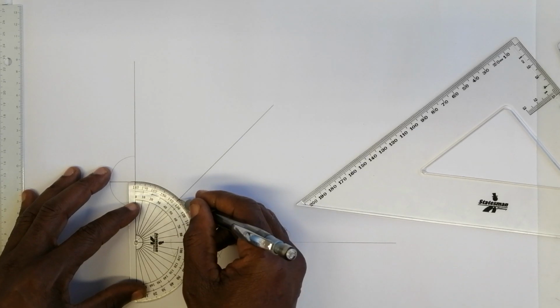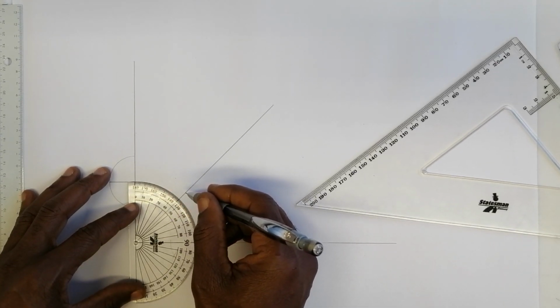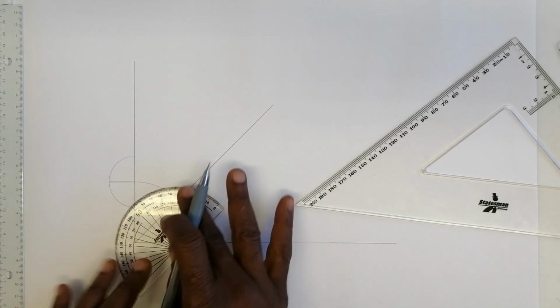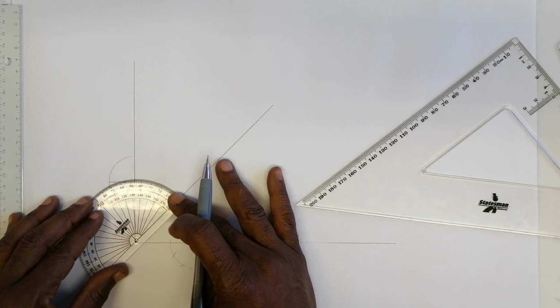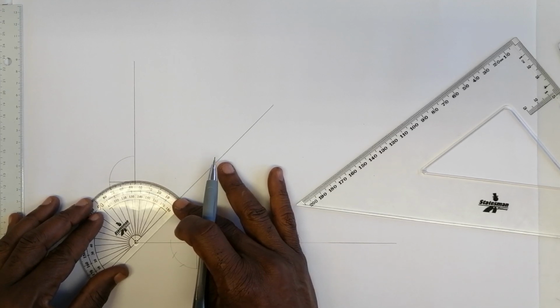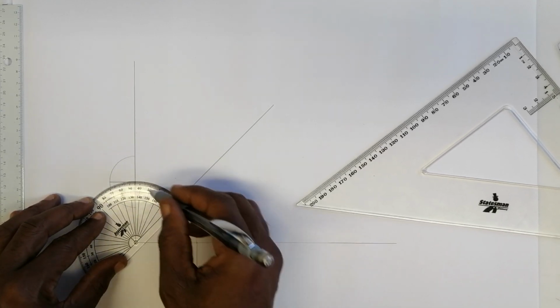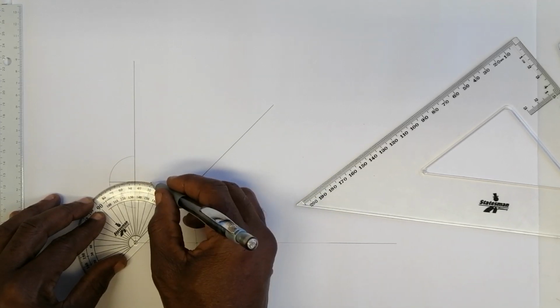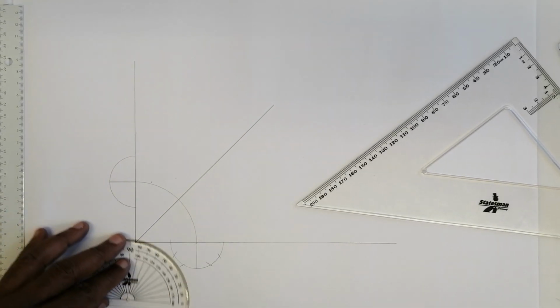You see it's 45 degrees. I want to put it in a good way so that you can see it properly. See 0, 45. Now 30 degrees is there, so from here to here is 30.